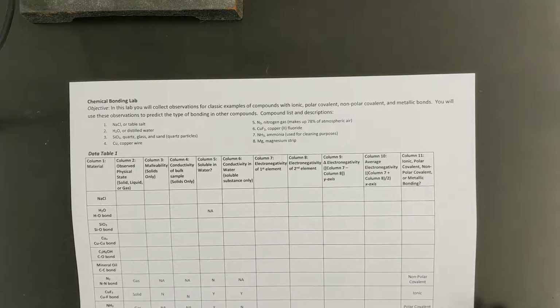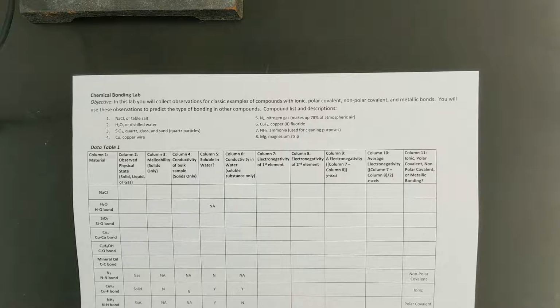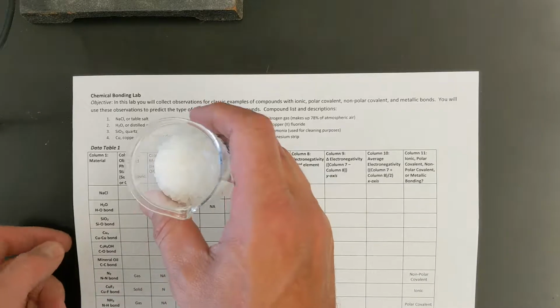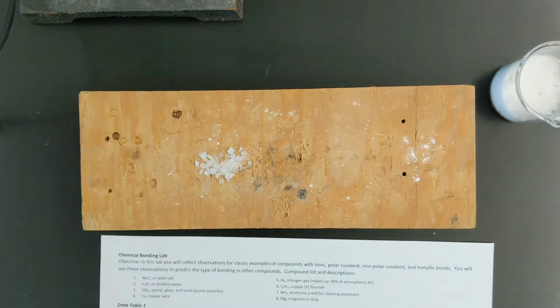So let's get started. The first thing that we want to observe about a substance, and we're going to start with a common substance, sodium chloride here, is the physical state. And that's fairly obvious. Is it a solid, a liquid, or a gas at room temperature? So you can see here I've got some sodium chloride, and it's definitely a solid at room temperature.